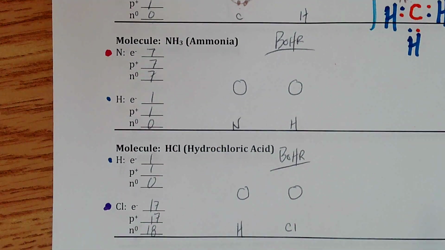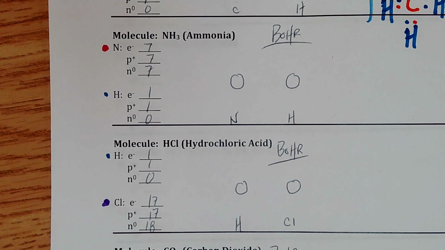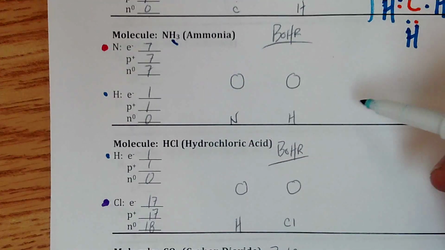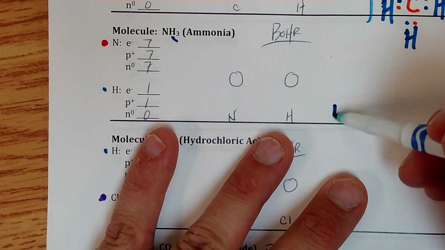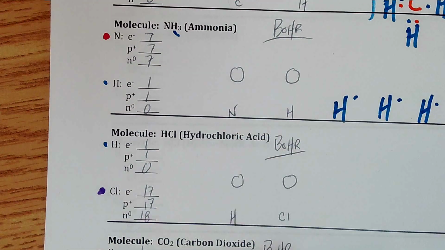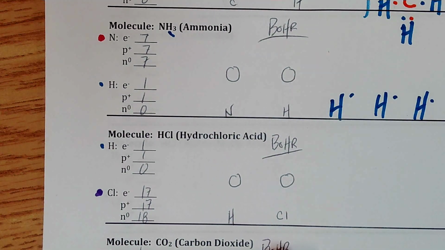So let's do the following for ammonia, NH3. Okay, we're going to have nitrogen be the red, and we're going to have hydrogen be the blue. Now we just did hydrogen, and we know from this equation we have 3 hydrogens, so we're going to have this. 1, 2, 3. And the nitrogen is red.